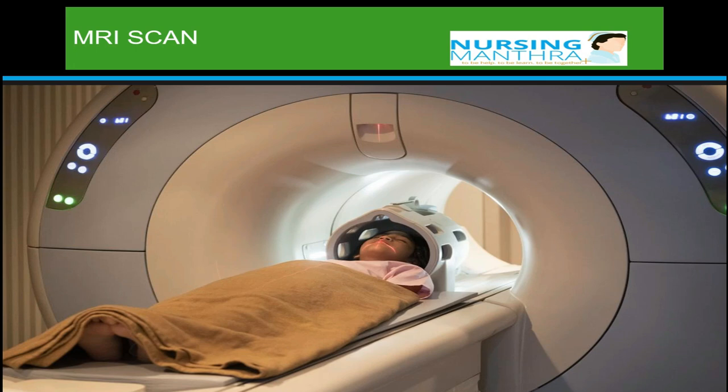In the MRI machine, the patient will hear sounds, a musical sound and many other sounds which may cause more fear to the patient. So we have to inform the patient beforehand that sounds will be there, so no need to worry. It will take about 30 to 45 minutes, and more time for a whole body scan. That is related to the MRI scan.